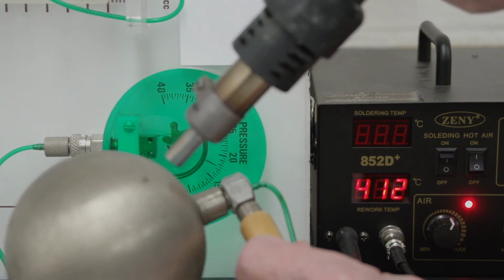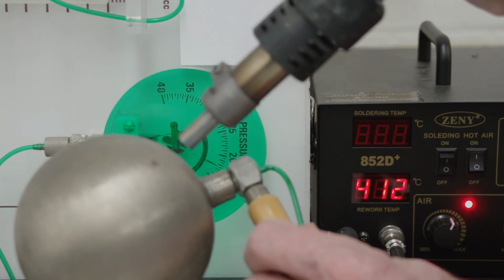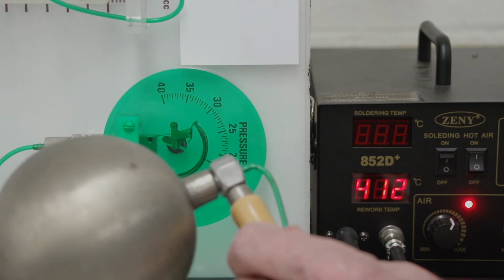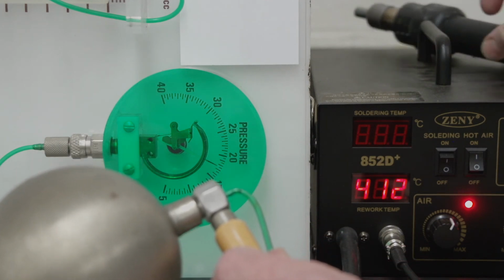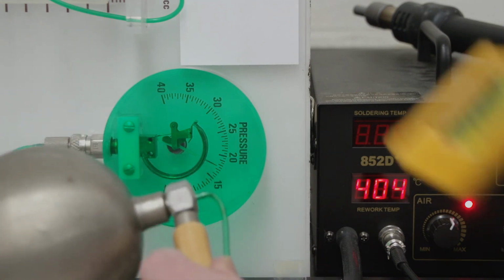So let's see if we can get a measurement of the temperature in that sphere. It'll hold for a few seconds while I set this aside. Measure that.